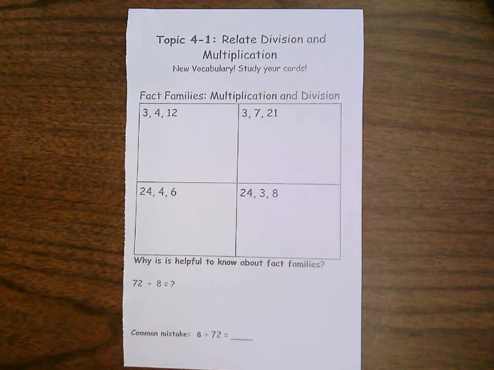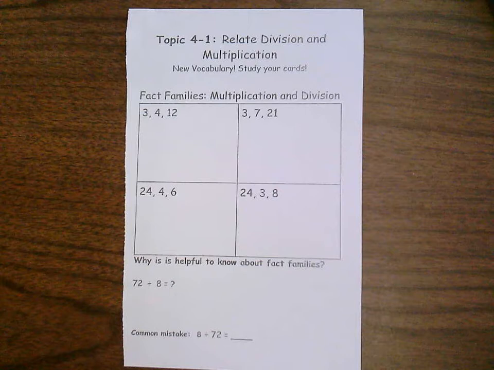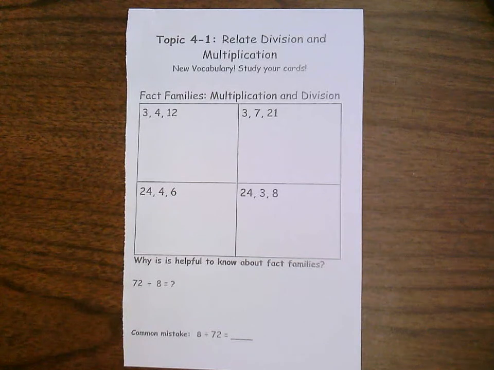Today we are going to be going over topic 4-1, where we're going to be relating division and multiplication. In this unit, we're going to review more of that new vocabulary, so please make sure you're studying your cards. We know our multiplication vocabulary of factors and product. In division, we actually have 3 words for the pieces to a division equation, so make sure that you are familiar with those vocabulary so when we're using them in class, you understand them.